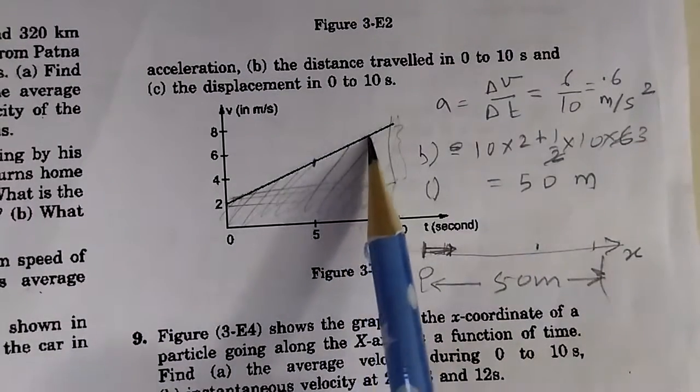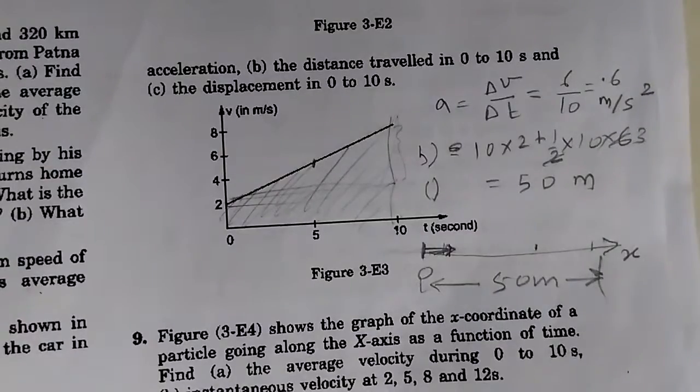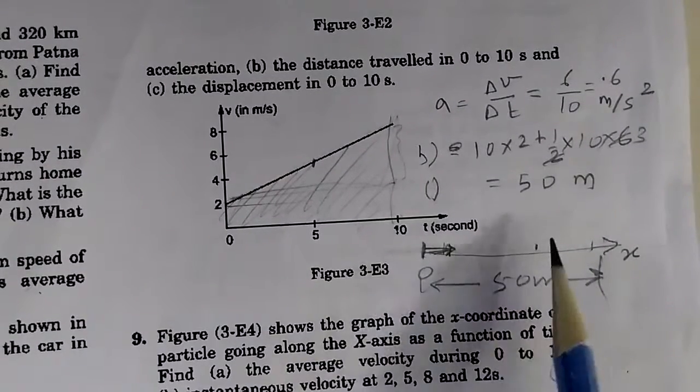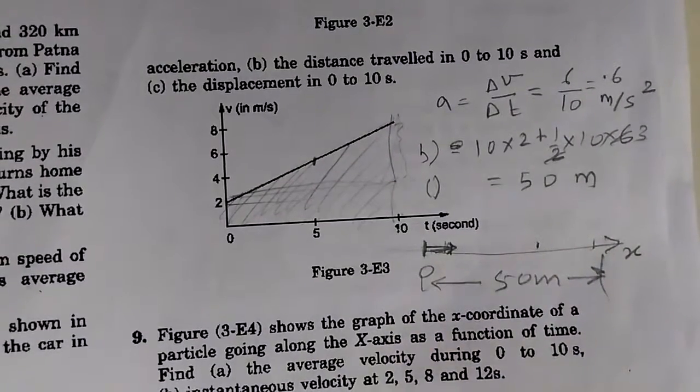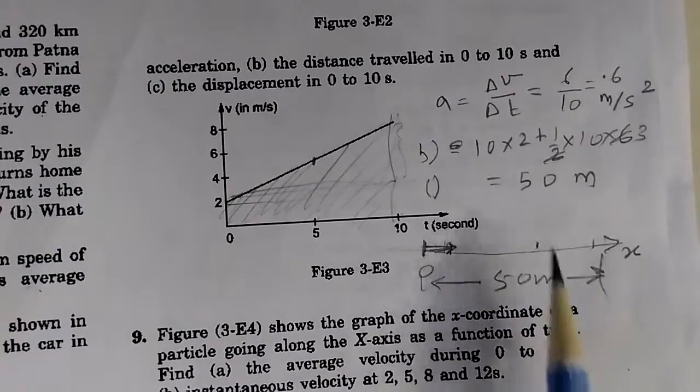If the velocity had gone negative at some point, then that means the particle would have come back at that point of time. The displacement would have been different from the distance.